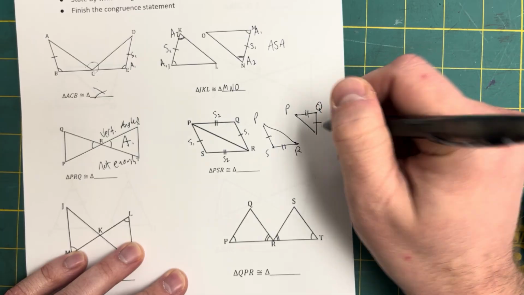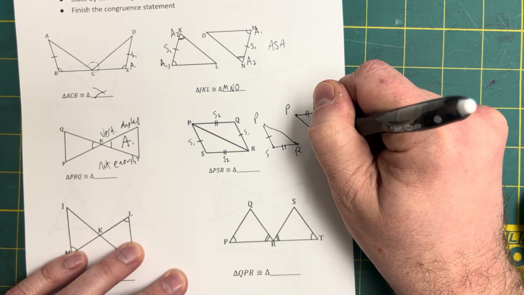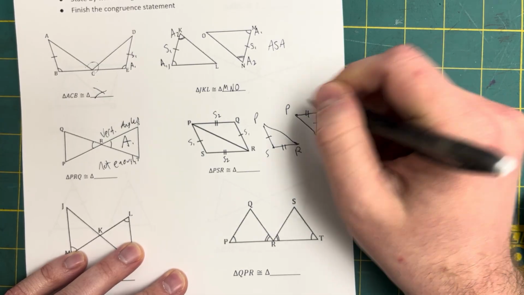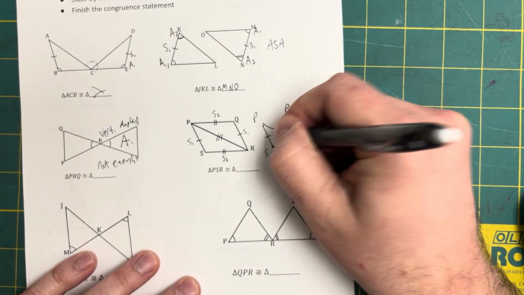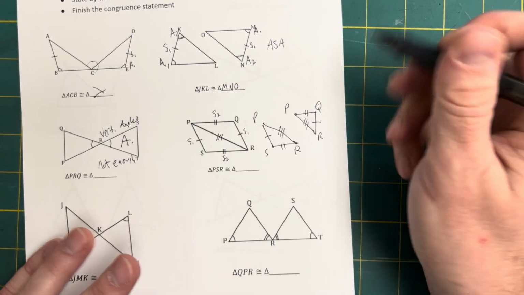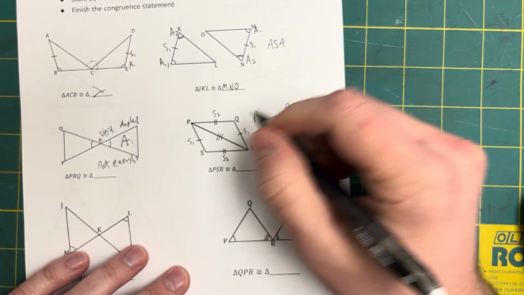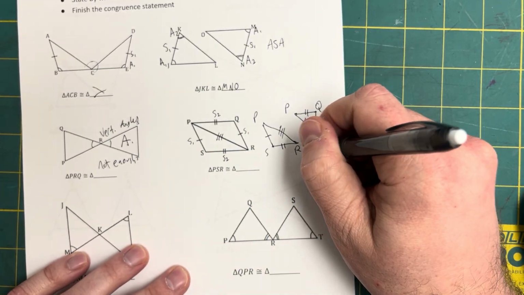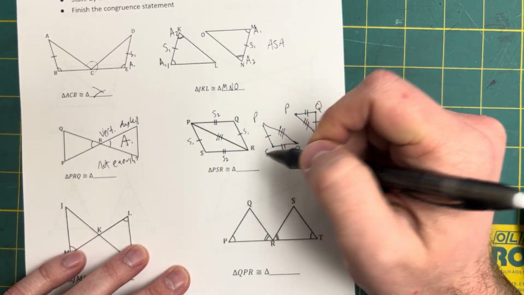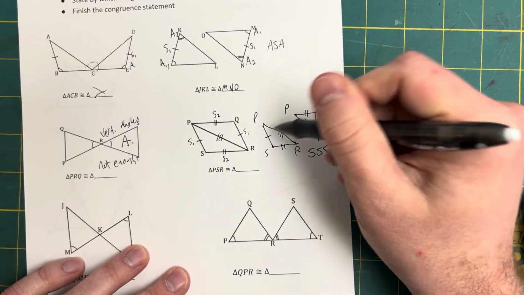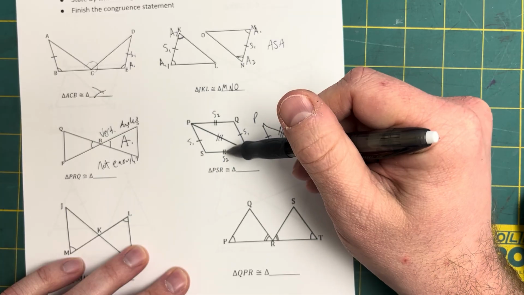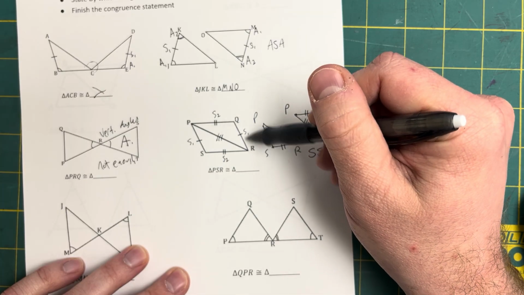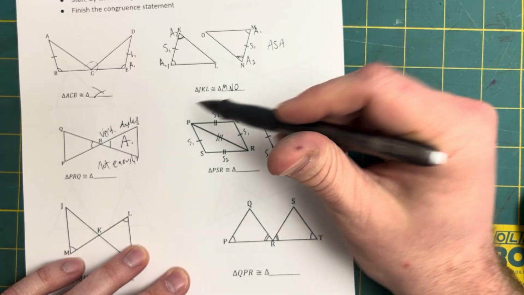There's a shared side. And maybe redrawing it can help you see it, but there's this shared side in the middle here. If we do that, oh look, it's SSS because the 3 sides match. So that's SSS, and so if we were going to say it, PSR, P to S goes through the single dash, and S to R goes through the double dash. So I'll need to follow that same order, go through single, then double, so R, Q, P.